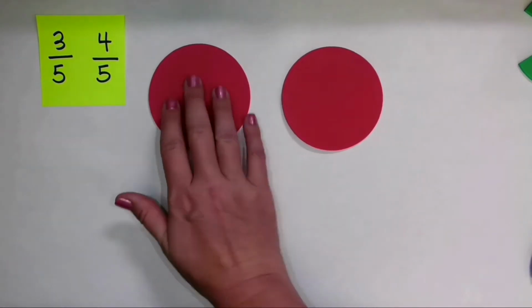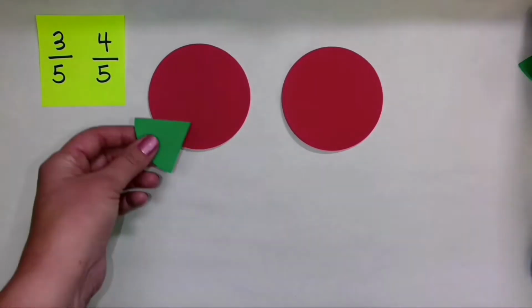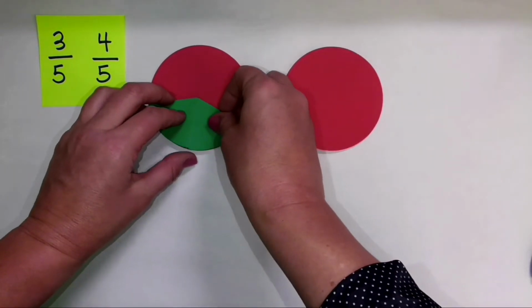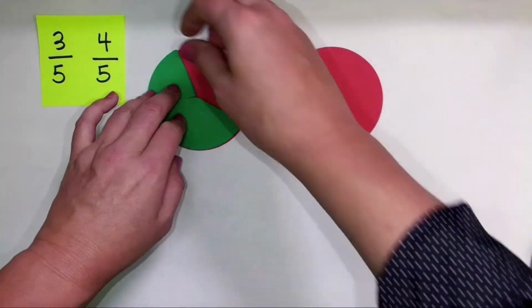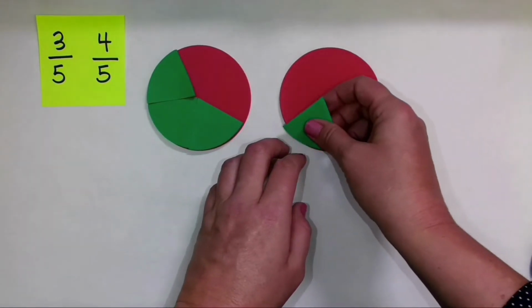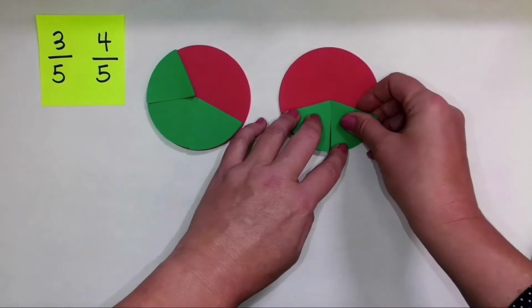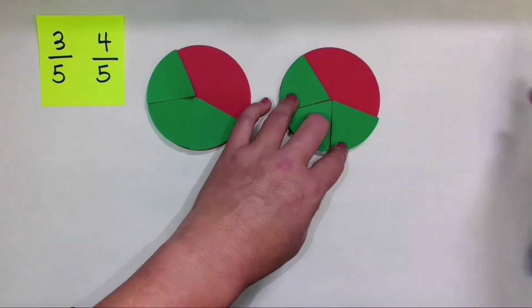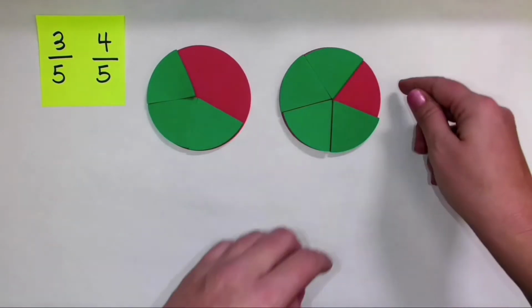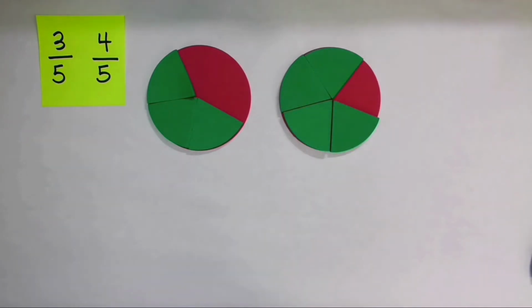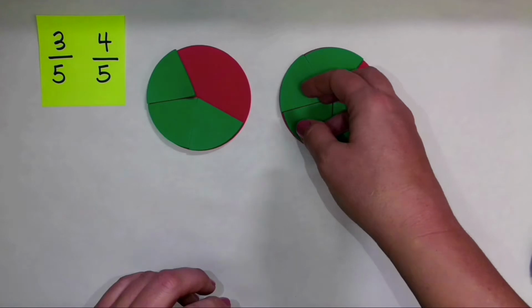So here I'm going to show 3/5 by taking 3 1/5 pieces. There we go. And then here I'm going to show 4/5 by showing 4 1/5 pieces. And notice how I place those pieces on top of the whole to show how much of the area is consumed by the fraction. So here I have 3/5 and 4/5.